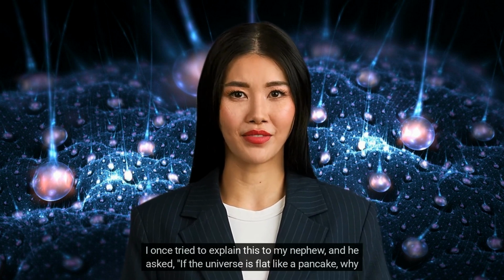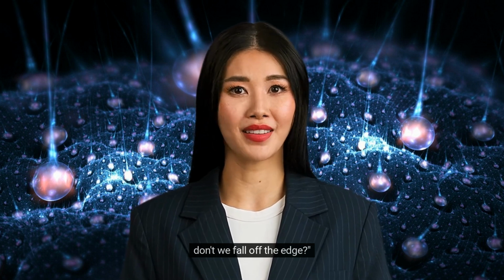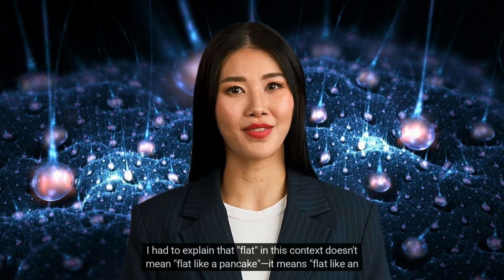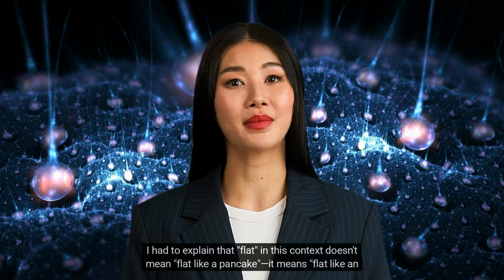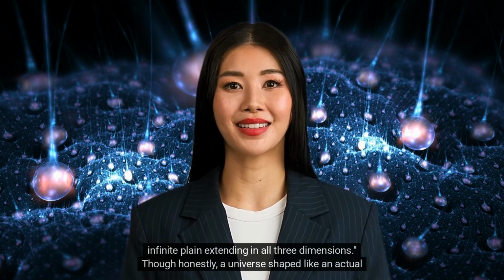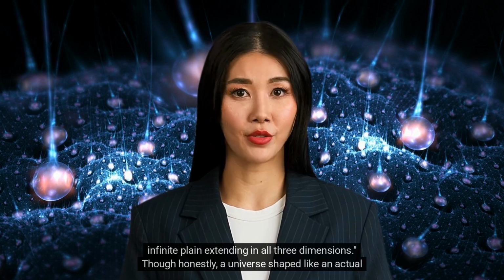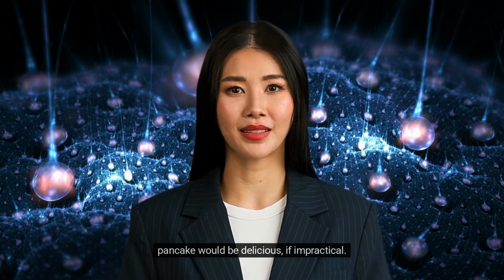I once tried to explain this to my nephew, and he asked, "If the universe is flat like a pancake, why don't we fall off the edge?" I had to explain that flat, in this context, doesn't mean flat like a pancake. It means flat like an infinite plane extending in all 3 dimensions. Though honestly, a universe shaped like an actual pancake would be delicious, if impractical.